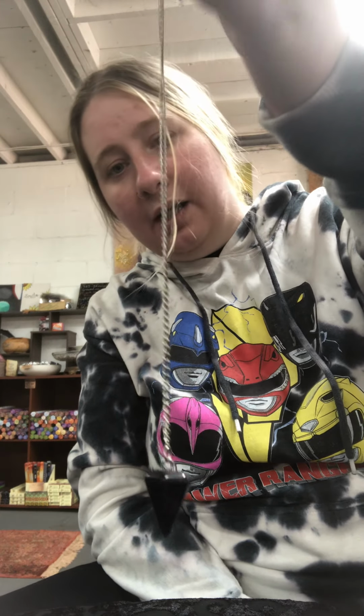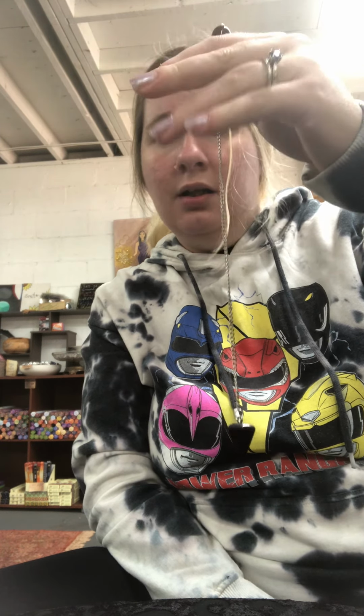Okay, so here's an example of a pendulum. As you can see, it's a crystal, a rock, something heavy on a chain of some kind or a cord. And what do people use them for? They use them for a lot of things. You can use them the same way you would use dowsing rods. You can ask them yes or no questions. You can ask them things like, is an object I've lost in this room? Is so-and-so coming to visit? That kind of thing. It's yes or no questions.